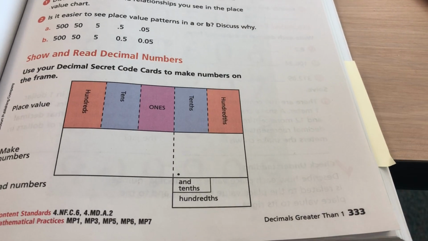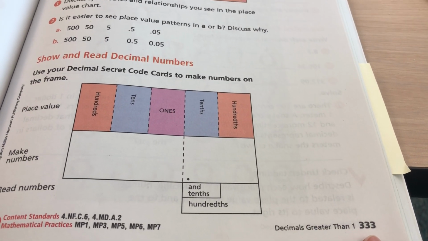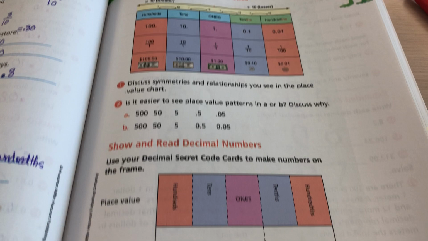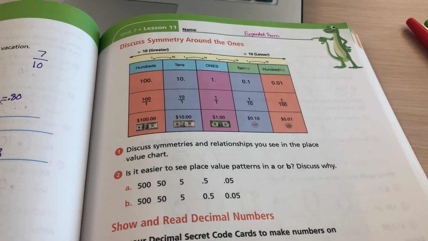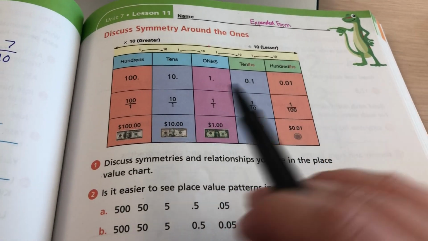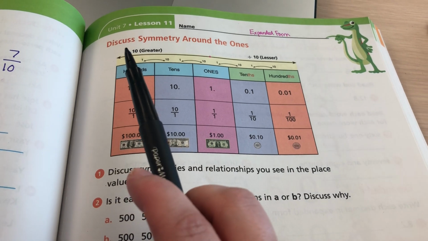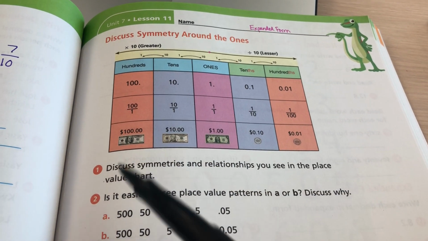All right, boys and girls, go ahead and open up to page 333. We're going to be working in our workbooks to practice some of the things that I just taught you. Okay, so the first part says to discuss symmetry around the ones.